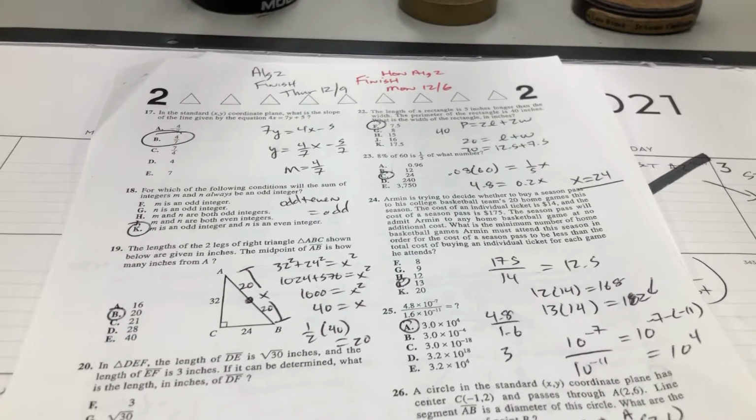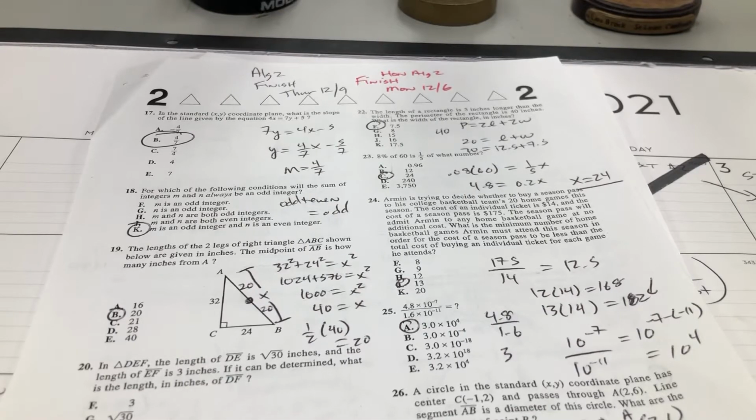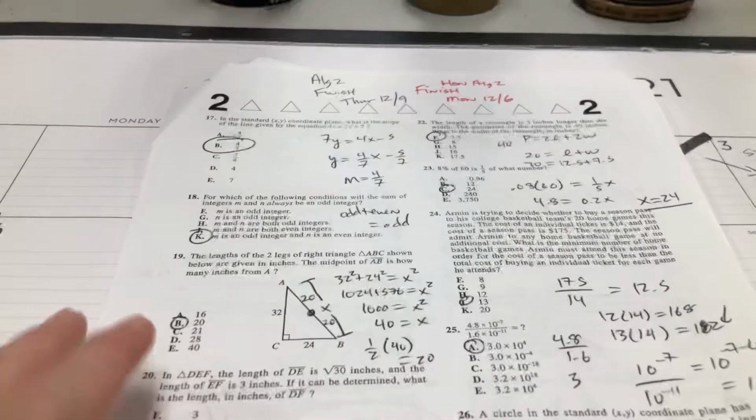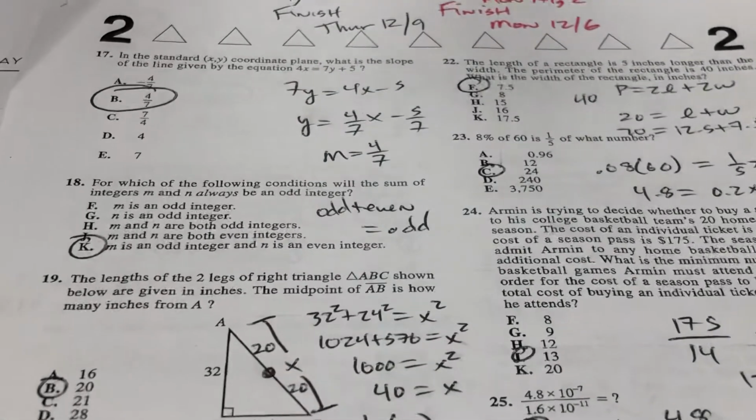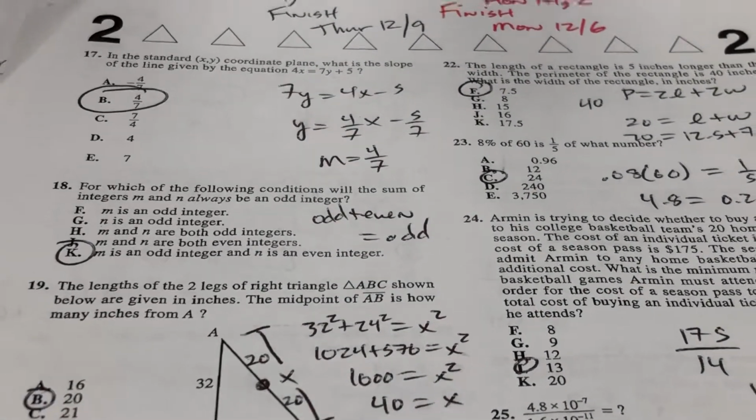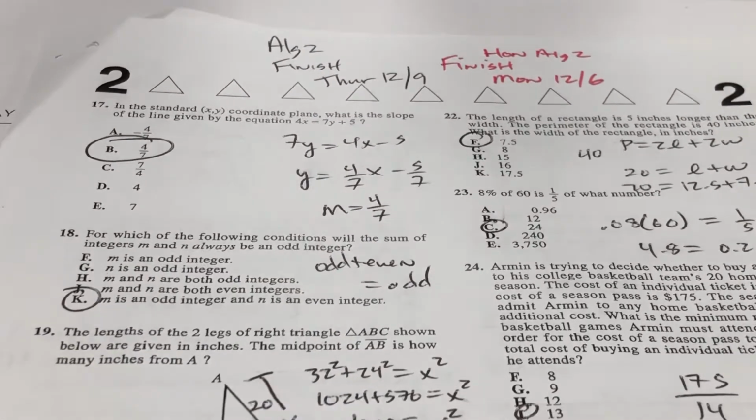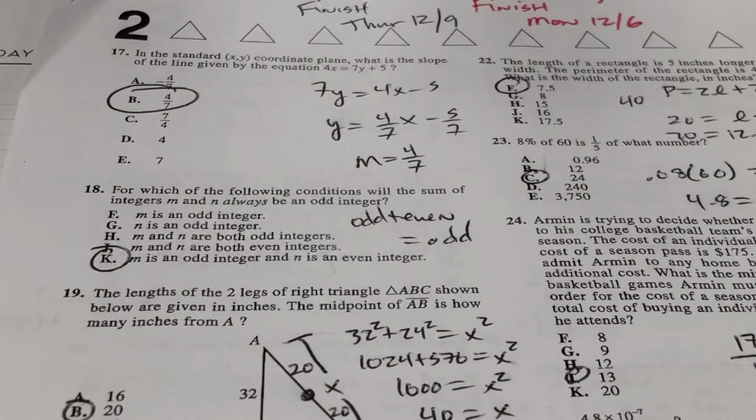All right, we are on the back pages here. I believe this is your first ACT page. All the ones that I have done, we need done as well. Show that work. All right, as it says, we're going to finish Thursday the 9th in Algebra 2.